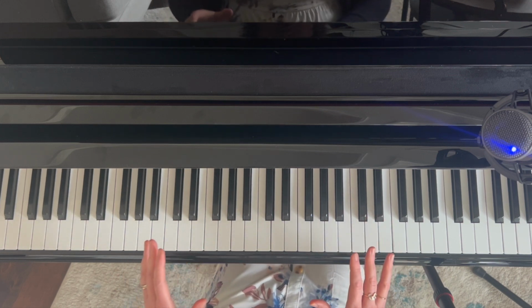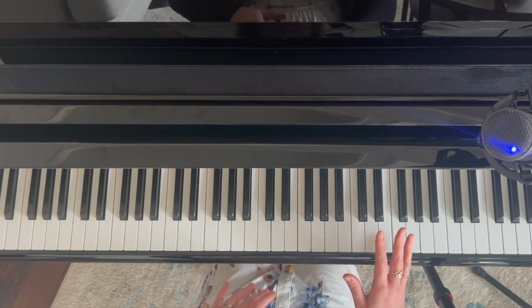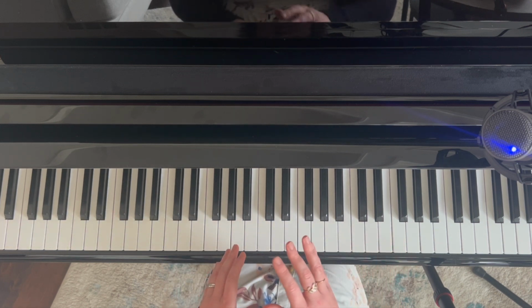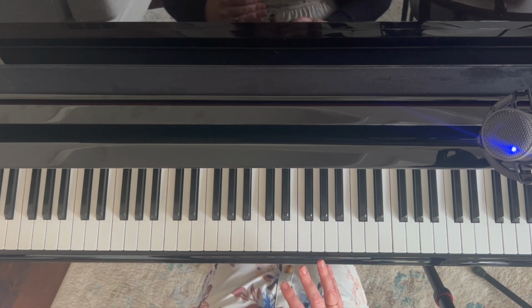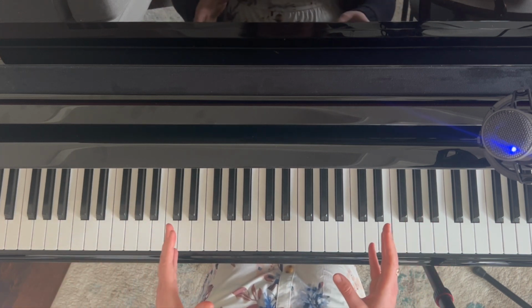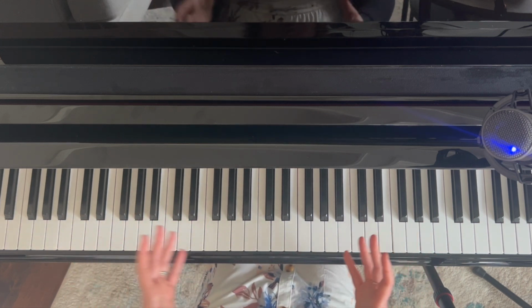Now, oftentimes when you're seeking to create an accompaniment, it is because you have a chord sheet or a lead sheet. And what that would be is music with just the lyrics and the chords. And so now it's up to you as the pianist to come up with something that sounds like an accompaniment.